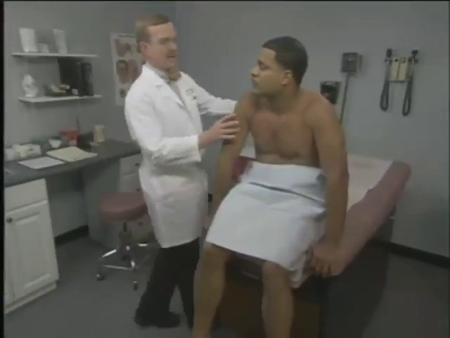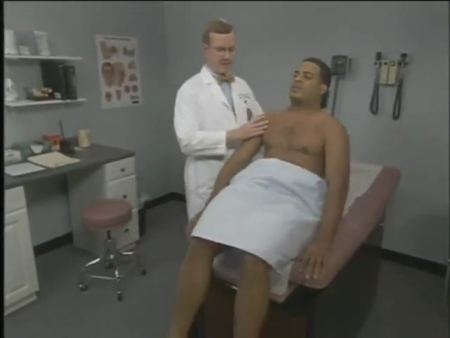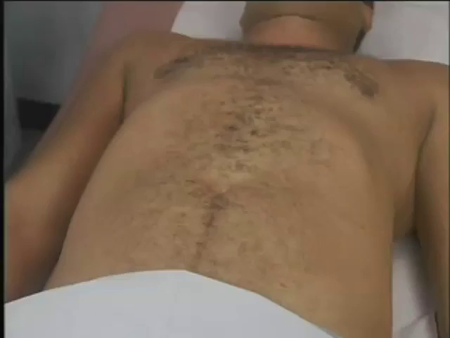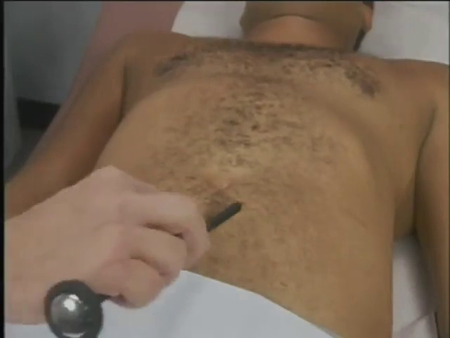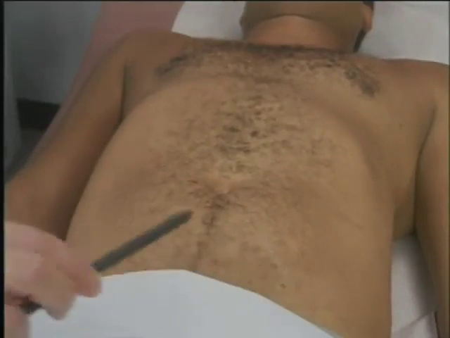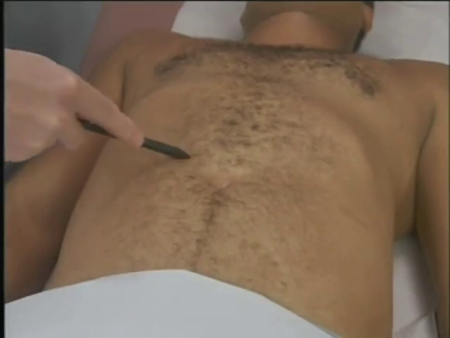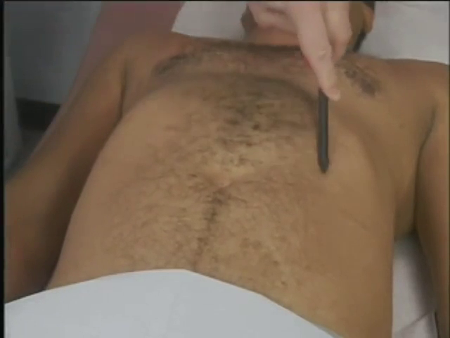I want you to lie back on the table now, please. To test the abdominal reflexes, place the patient in the supine position. Lightly but briskly stroke each side of the abdomen above and below the umbilicus. You should see contraction of the abdominal muscles and sometimes deviation of the umbilicus toward the stimulus.